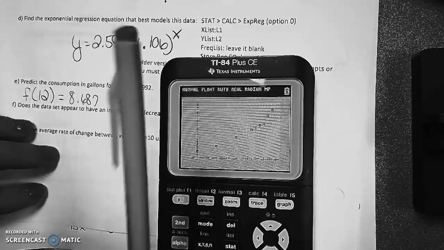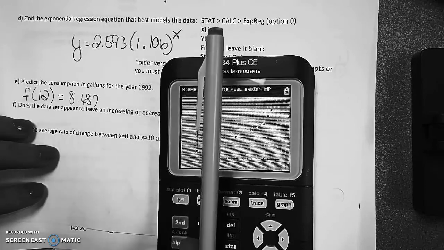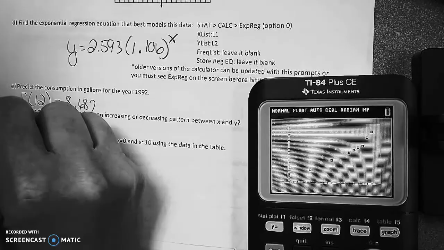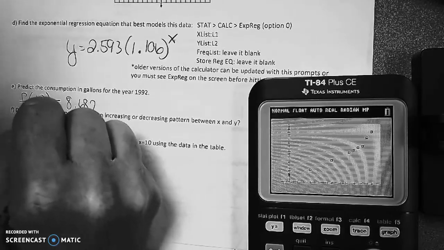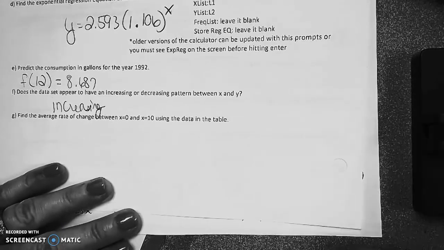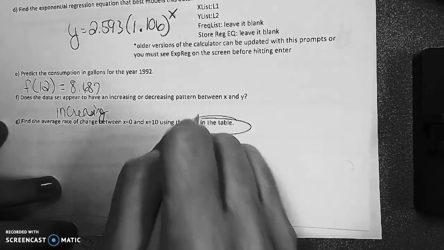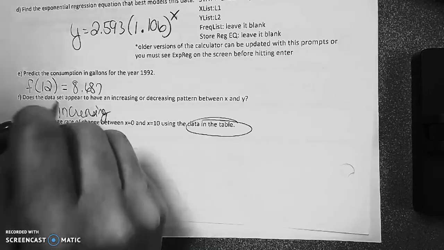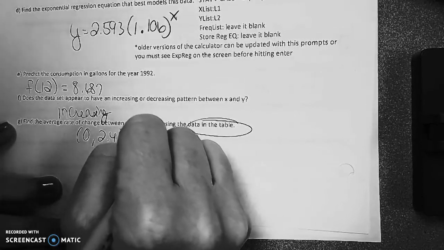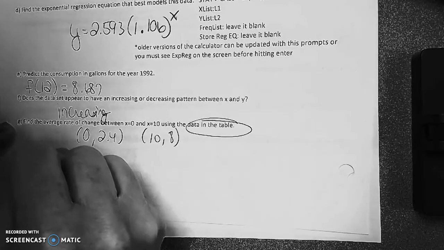Let's go look at our graph. Increasing or decreasing? As I move from the left to the right, if you're riding a roller coaster, your data there is going up. So this is increasing. And it says predict the average rate of change, and it does say using the table. So I see 0 to 2.4, and at 10 my y value is 8.